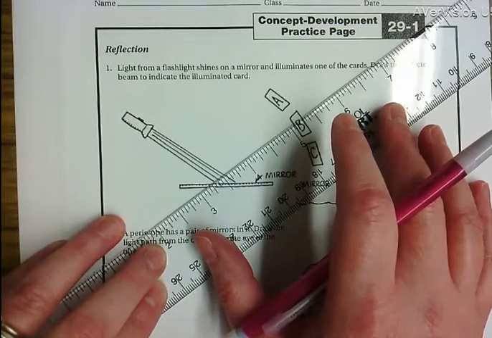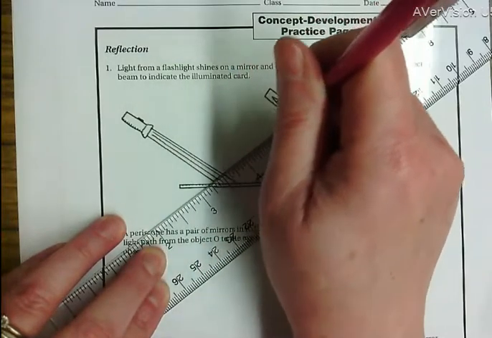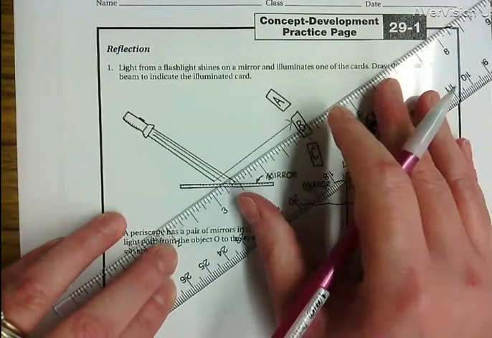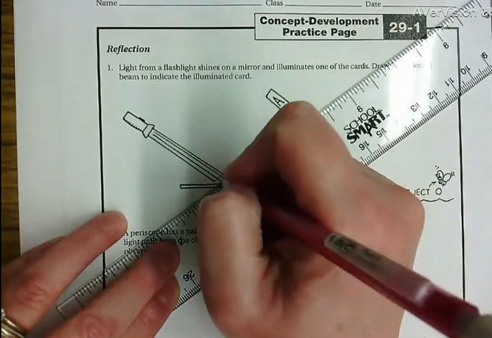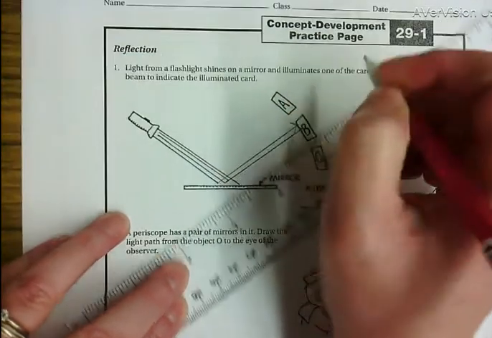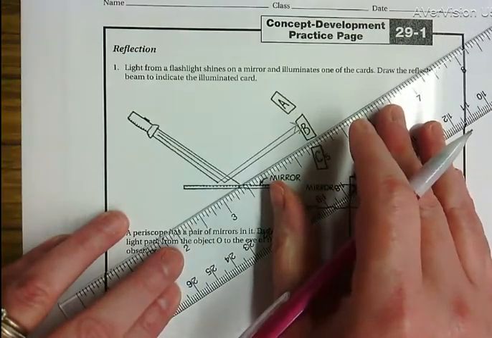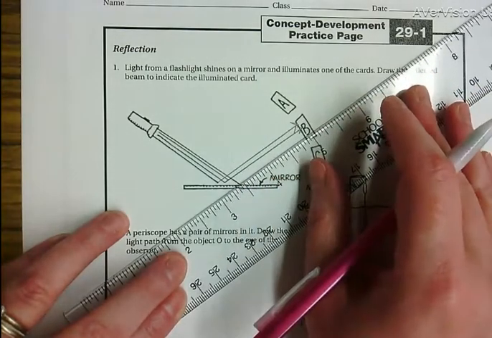So maybe it looks like this. Right, so there's that one. Here's this middle one. And here's this last one.